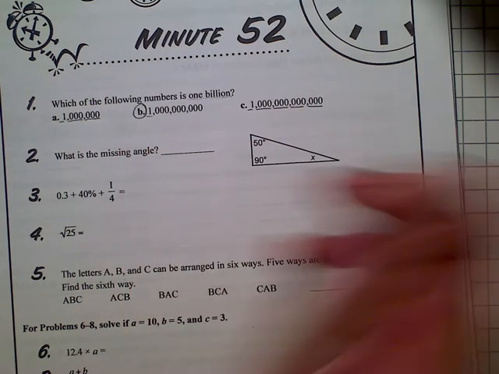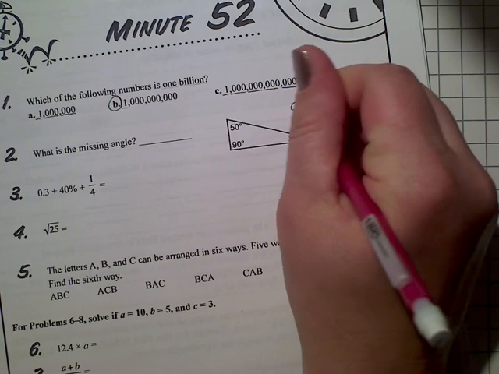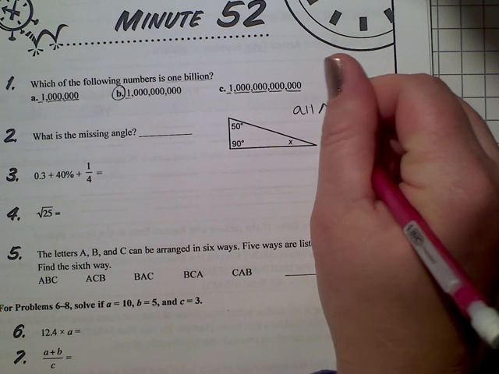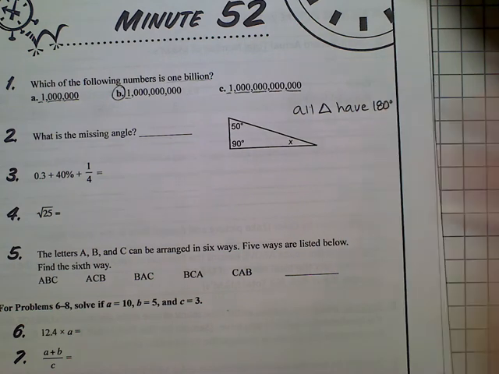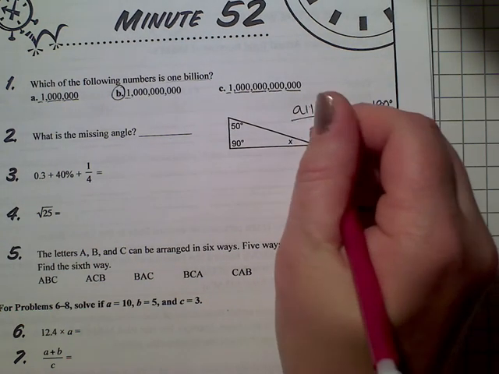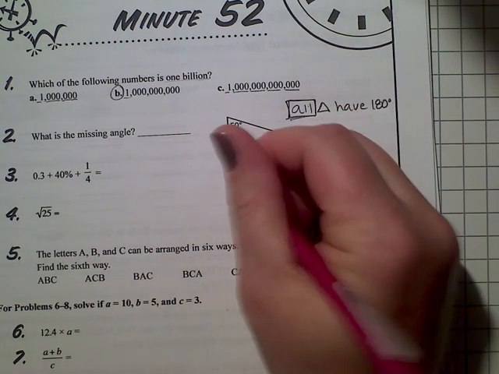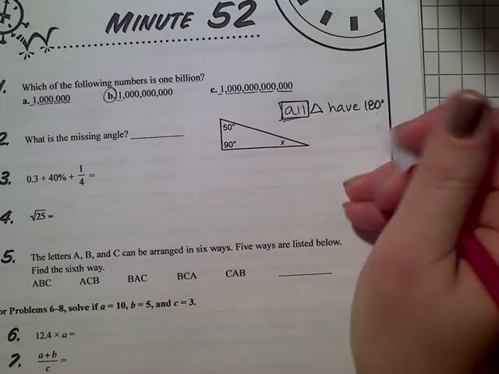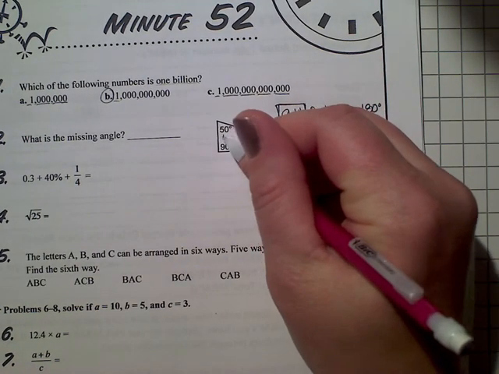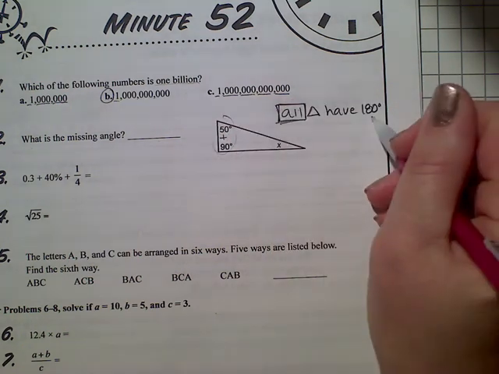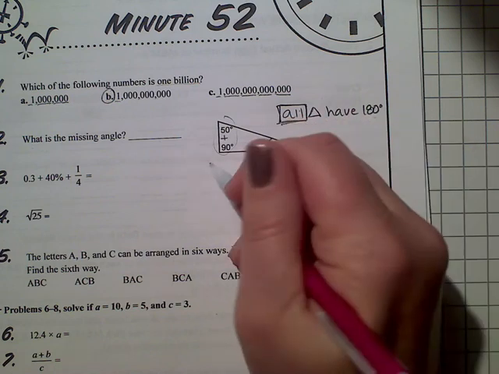So B. What is the missing angle? And remember, all triangles, and I'm going to write this here, all triangles have 180 degrees. All. You can't say that very often, but it's true. So, if that's true, and it is, I'm going to add these two angles together and then subtract it from the total that is in every triangle, and that will let us know what's left.